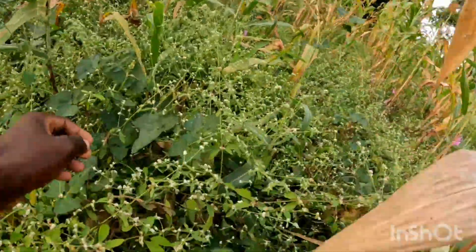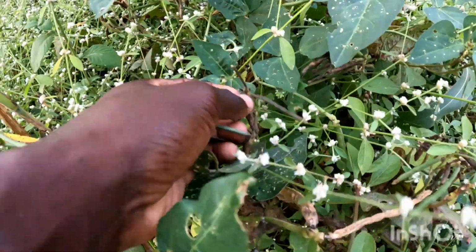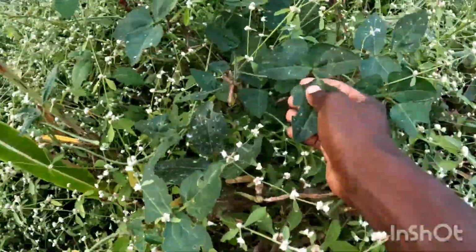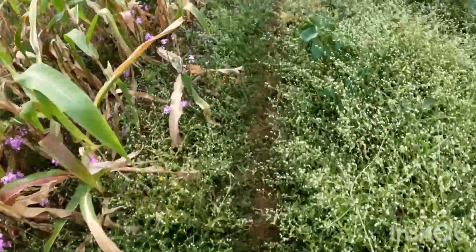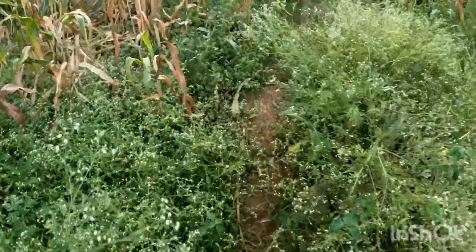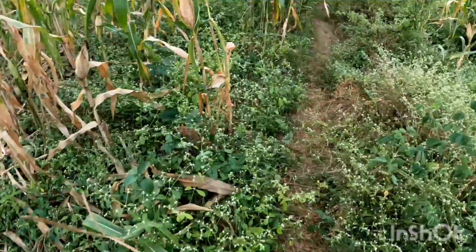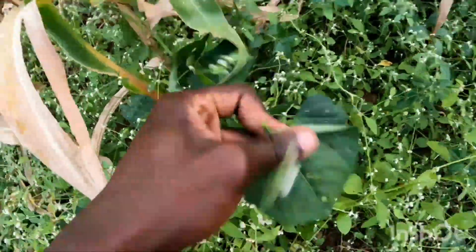So even this other side, these are still cowpeas. It almost looks like the green grams, but these ones are cowpeas. So these leaves are eaten. But the ones for beans, we don't consume the leaves. I heard some people do, but for us here in the village, we don't. Some of the leaves are even big in size, like you can see.